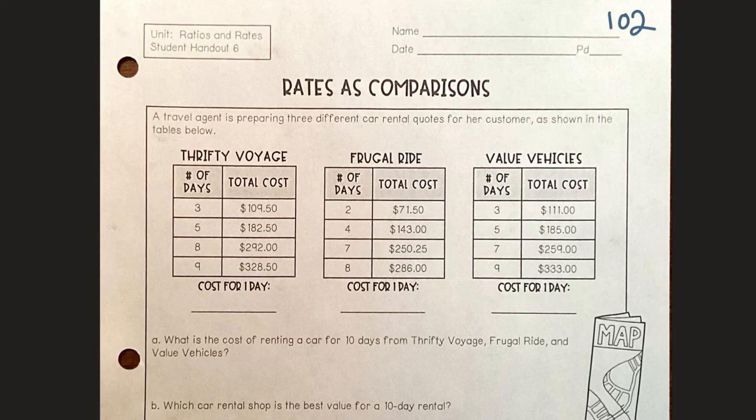So for our example, right here at the top of our notes page, it says the travel agent is preparing 3 different car rental quotes for their customers, as shown in the tables below. Looking at the first box, it says Thrifty Voyage, and it gives you a table with the number of days, 3, 5, 8, 9, and then the total cost for each of those. So if you rent a car for 3 days, that would be $109.50. 5 days would be $182.50, and so on and so forth.